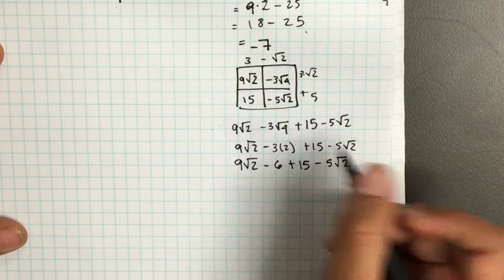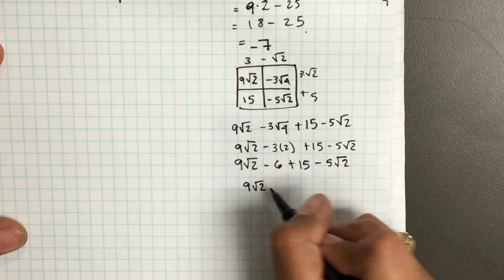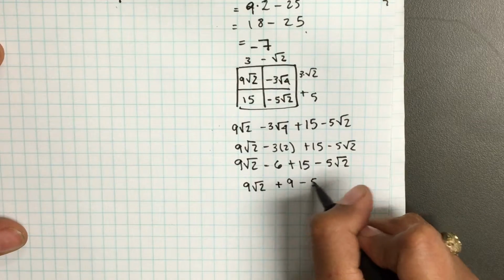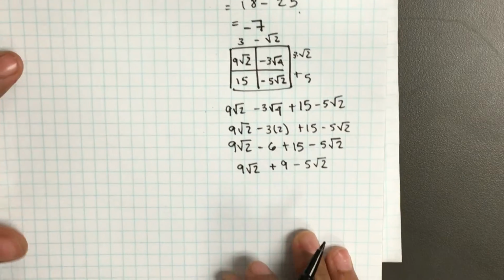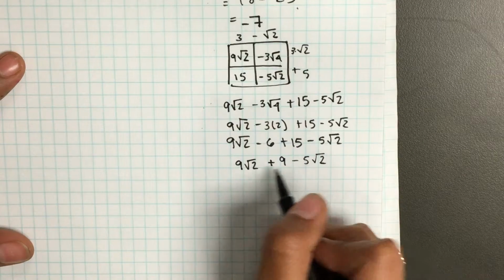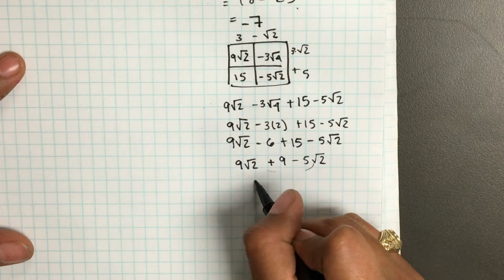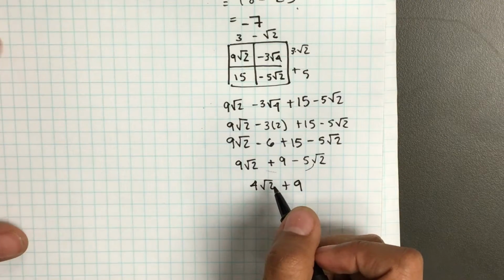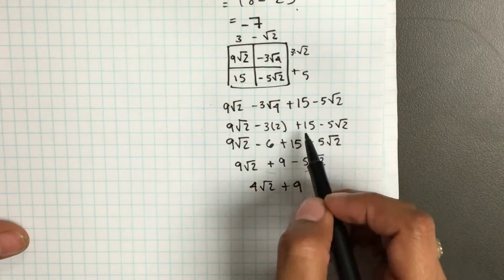Okay, so then at that point, we're going from 9 root 2 plus 9 minus 5 root 2. And then here we can subtract these two radicals. We get 4 root 2 plus 9. Yay! Okay, sorry if it's not very monotone. It was very repetitive here.